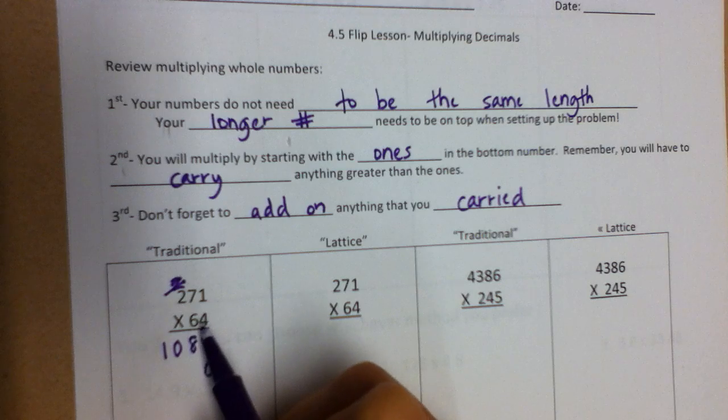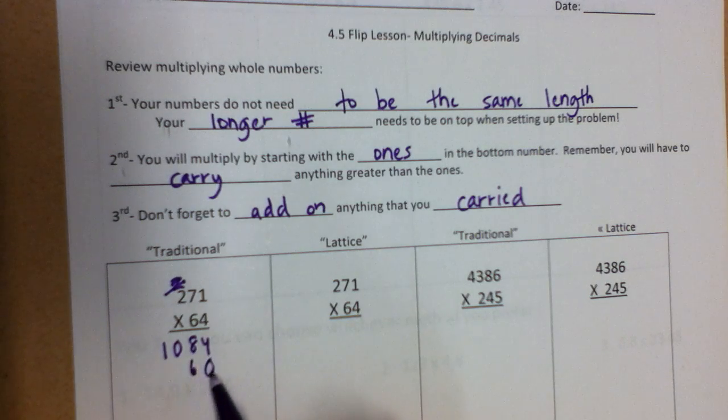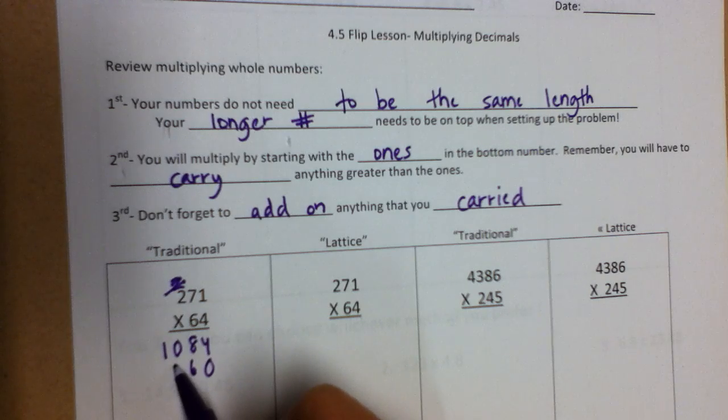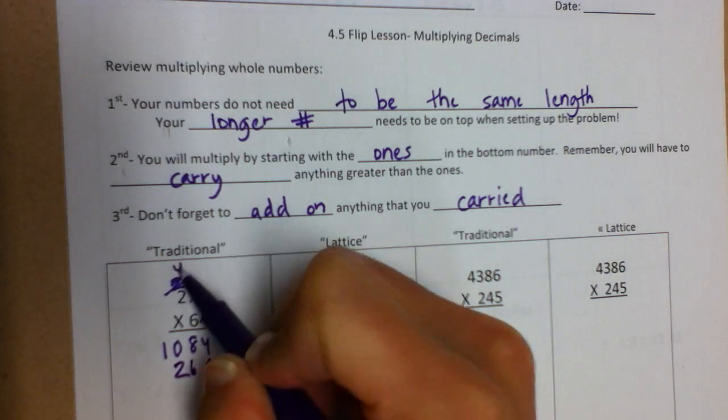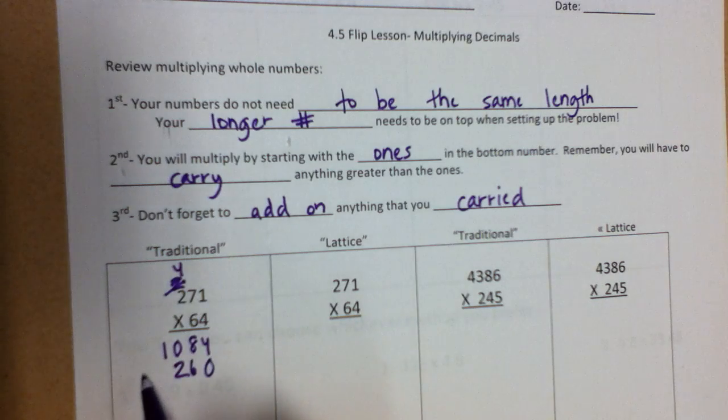And then I'm going to multiply my tens. So 6 times 1 is 6. Remember, it's really 60, because it's really 60 times 1. 6 times 7 is 42. I'm going to write the 2, carry the 4. 6 times 2 is 12, plus 4 is 16. So I can write the 16.